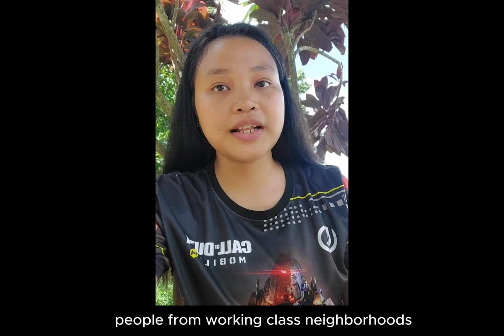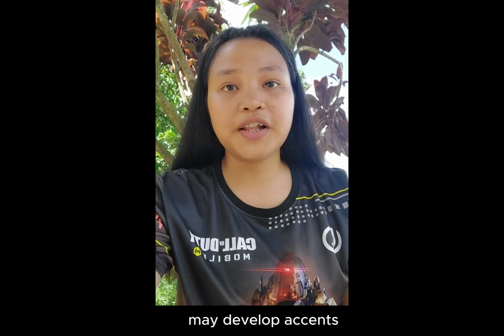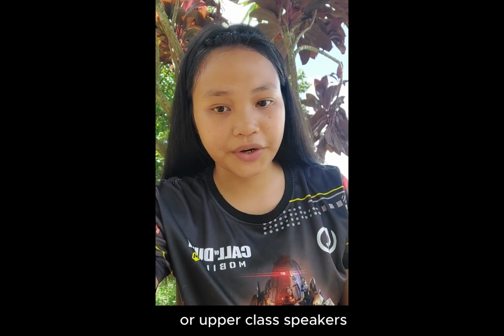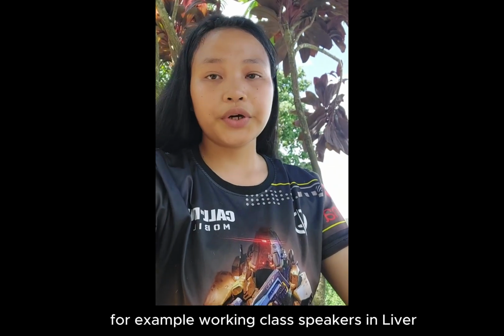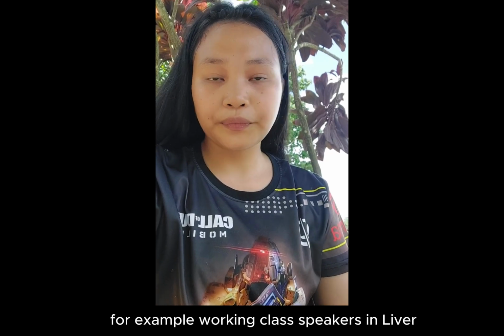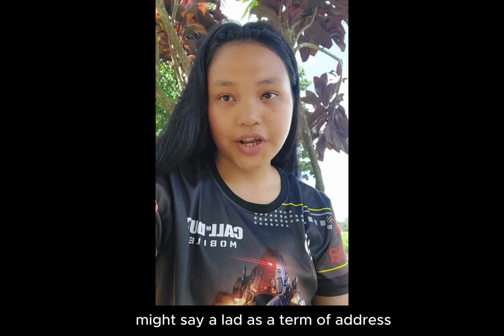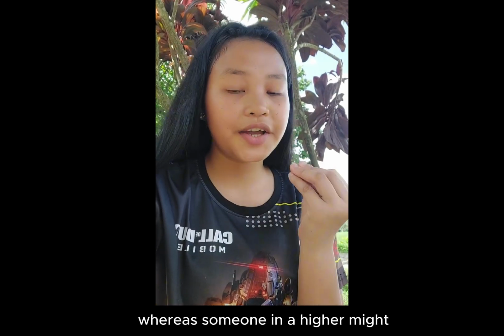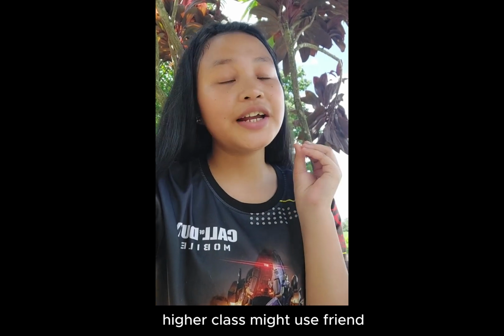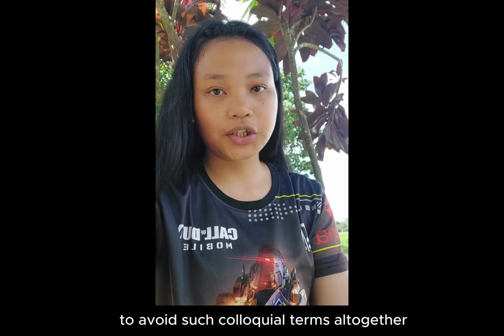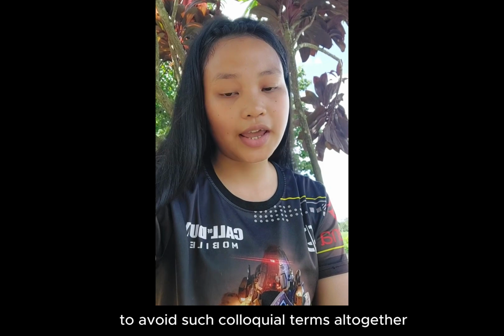People from working-class neighborhoods may develop accents and vocabulary that are different from middle or upper-class speakers. For example, working-class speakers in Liverpool might say "lad" as a term of address, whereas someone in a higher class might use "friend" to avoid such colloquial terms altogether.